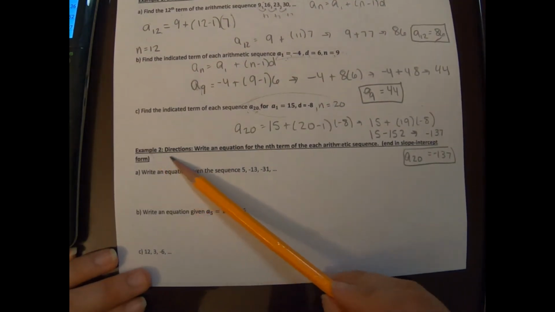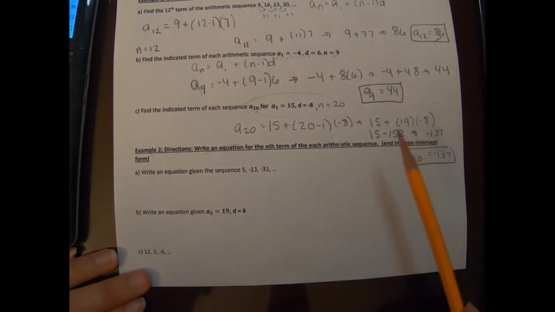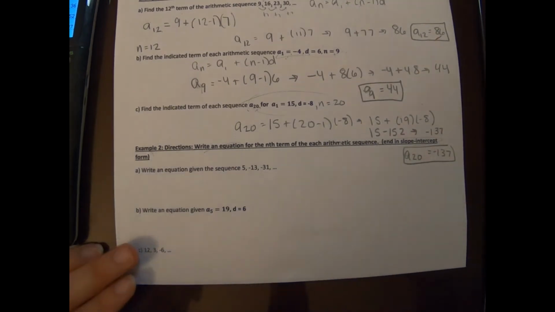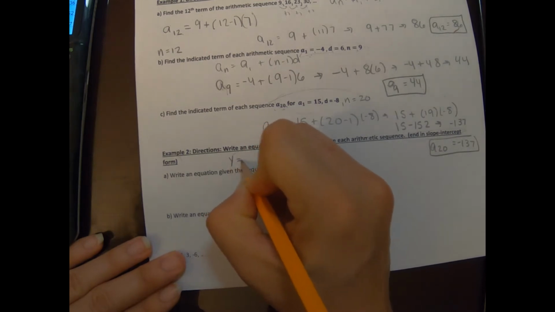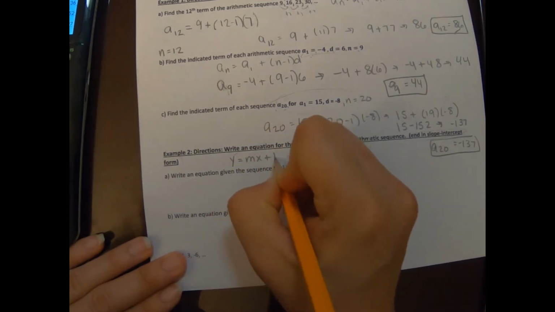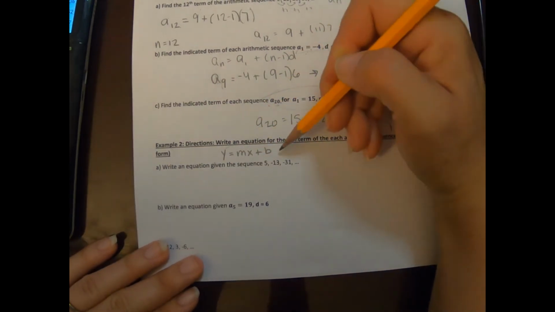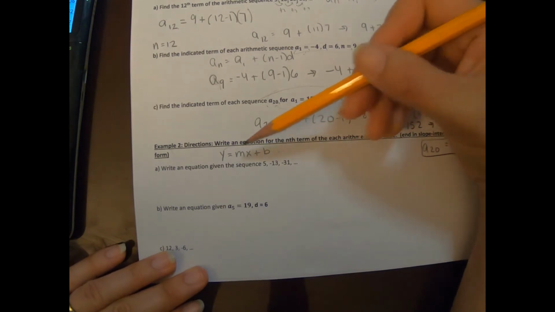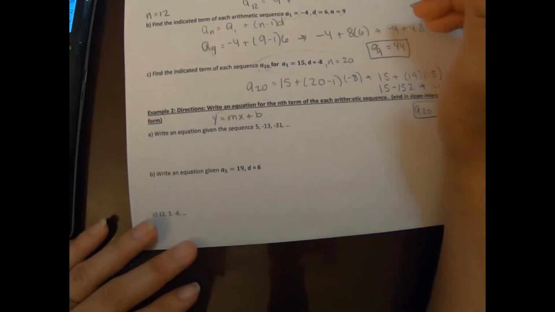Here in example 2, we want to write an equation for the nth term of the arithmetic sequence, which means we're going to do some work and we want to end in slope-intercept form. So this equation is going to look like y equals mx plus b, because if you remember, arithmetic sequences form straight lines, they're graphs, they model linear functions. So it's going to look a lot like the slope-intercept form of a linear equation.